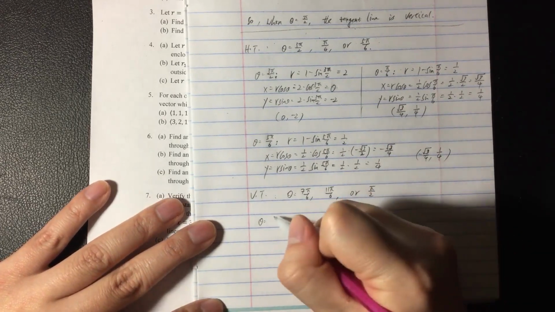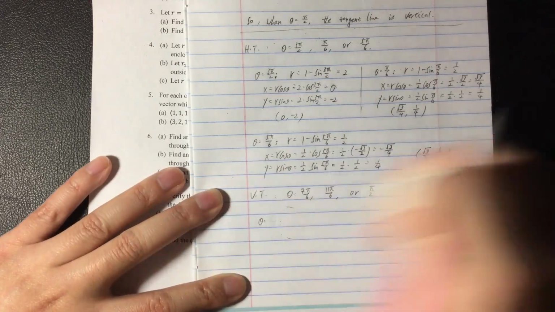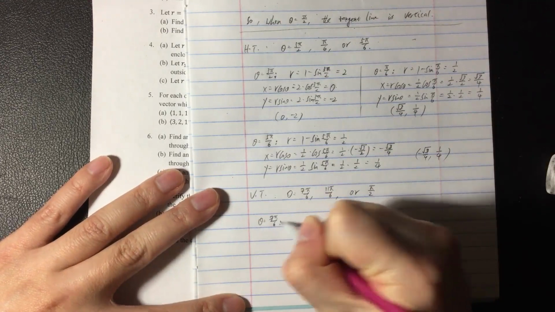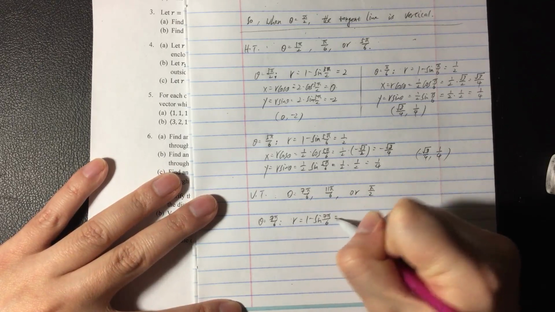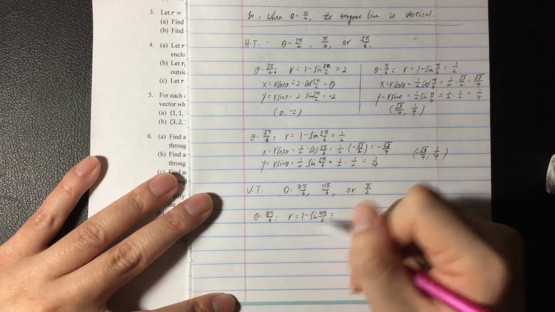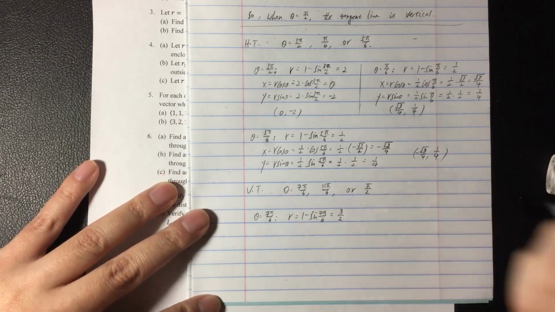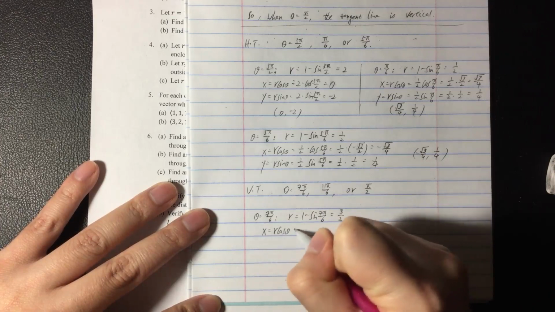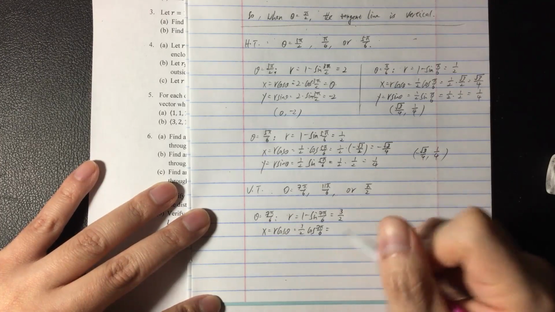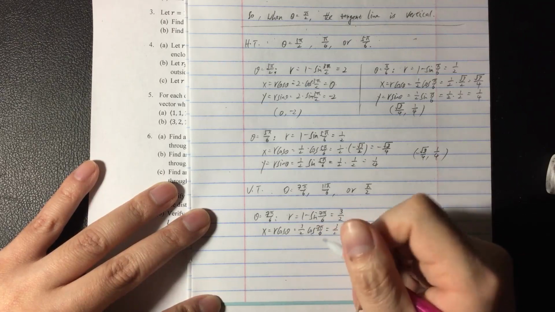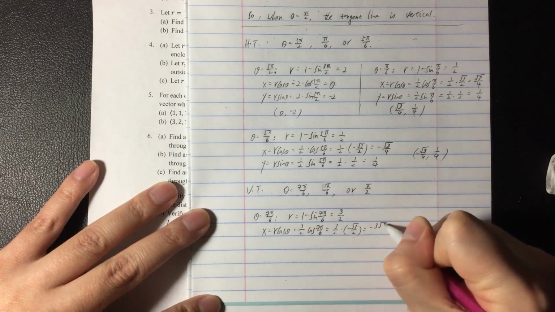When theta is 7 pi over 6, r is 1 minus sine 7 pi over 6. Sine 7 pi over 6 is negative half. 1 minus negative half is 3 over 2. X is r cosine theta, which is 3 over 2 times cosine 7 pi over 6. Cosine 7 pi over 6 is negative radical 3 over 2, which gives negative 3 radical 3 over 4.